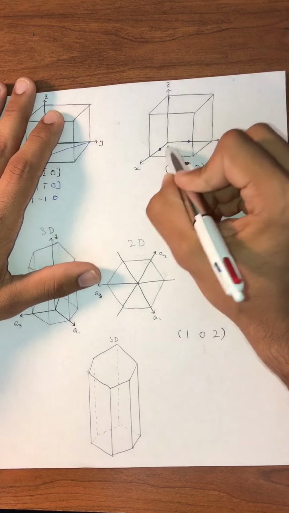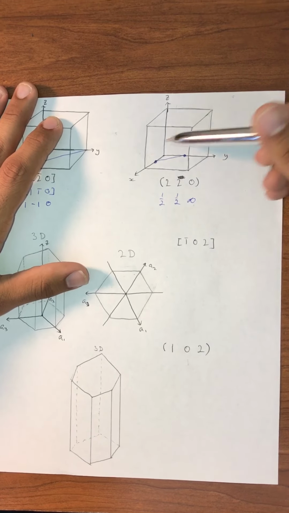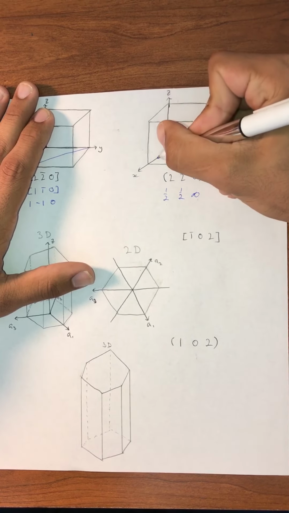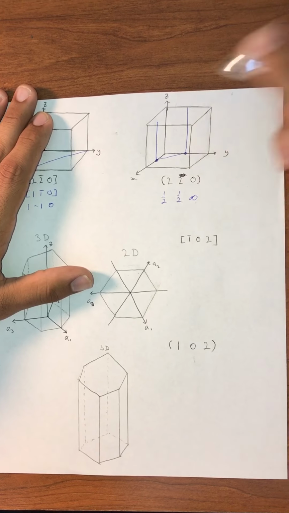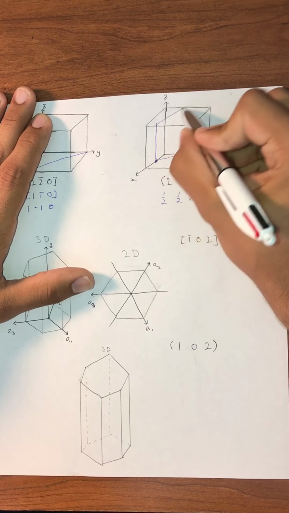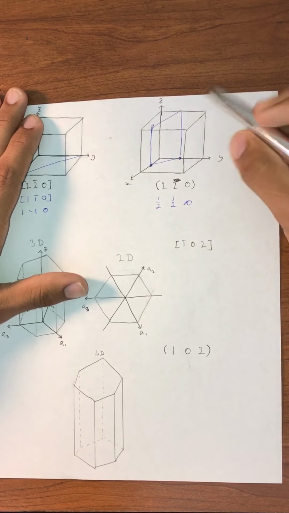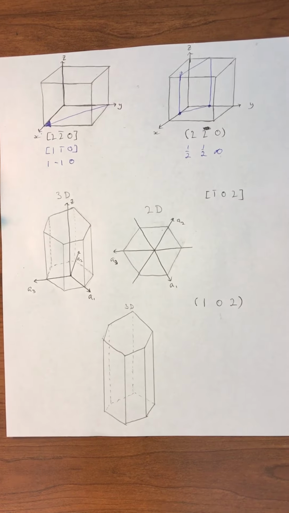So it's simple. All you have to do is connect these two points and then envision a plane that's completely parallel to the z-axis. So you draw lines that are parallel to the z-axis, so straight up, and then you just connect them right there. So that is pretty much how you do planes and directions in crystalline unit cells.